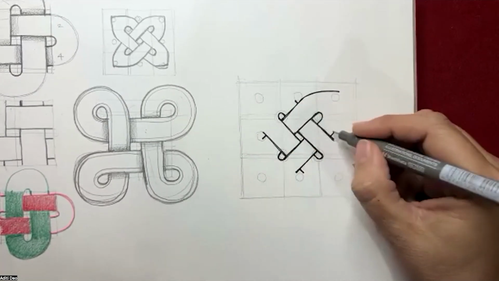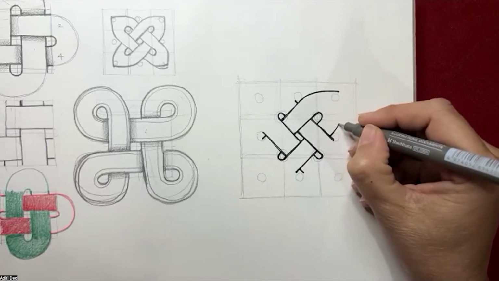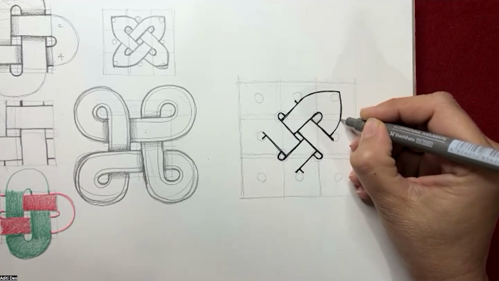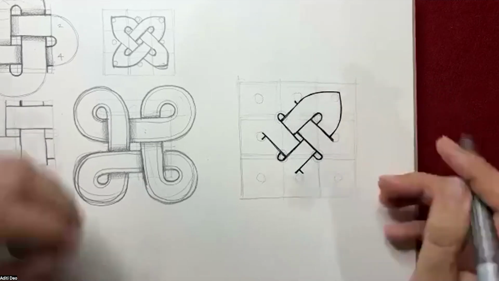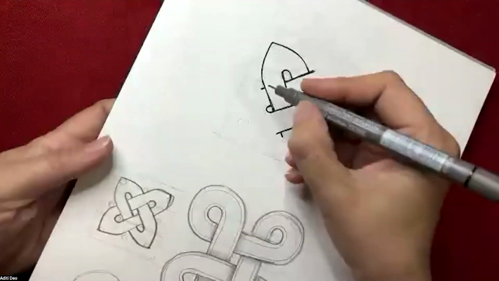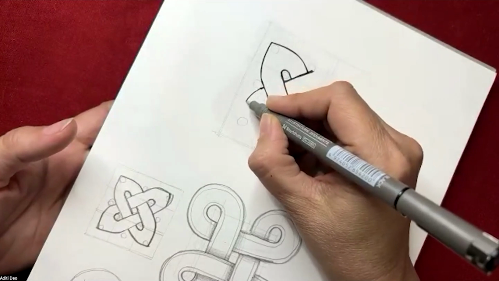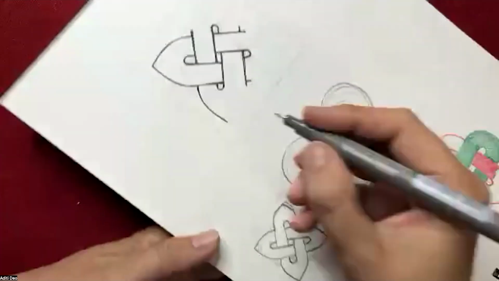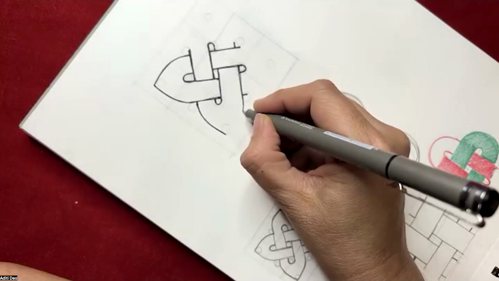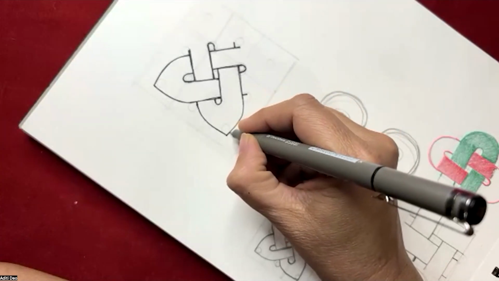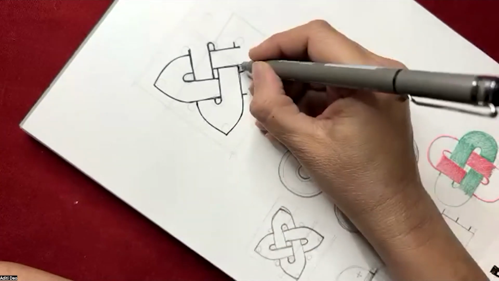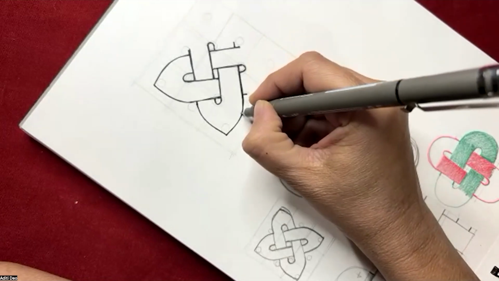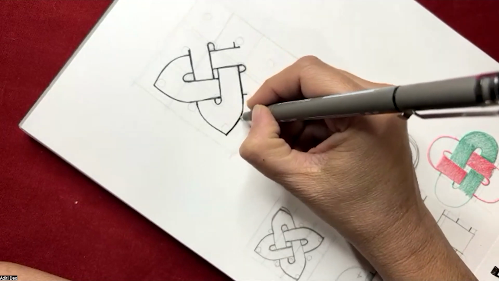So I've already made sure that the connections are good. And I'm making these lines a little thick now.